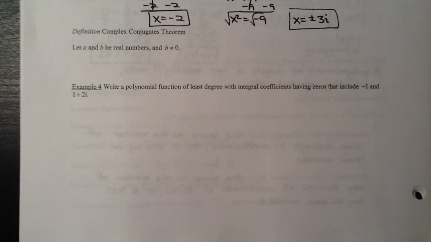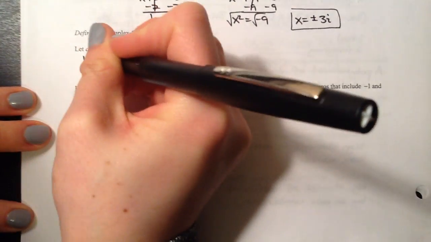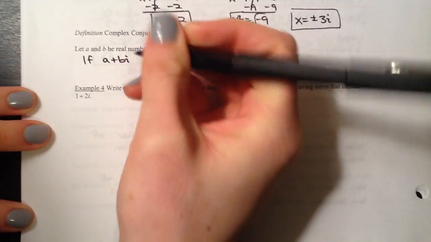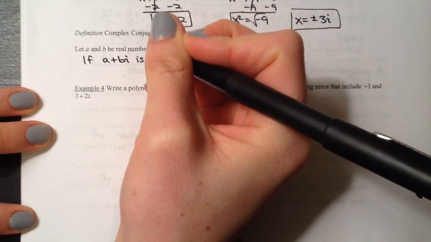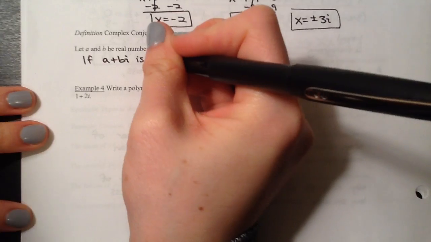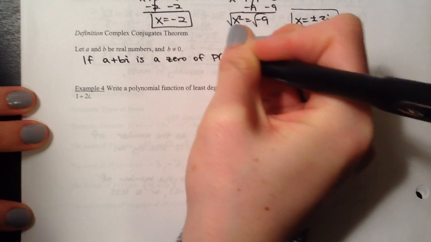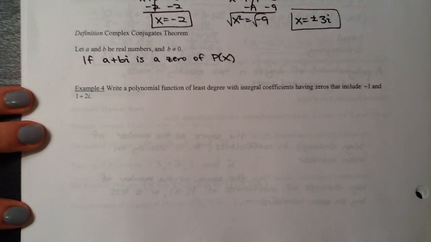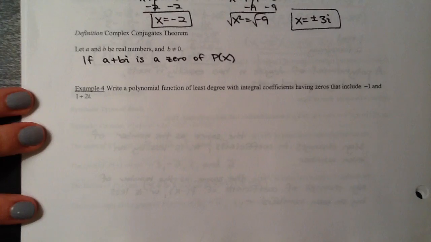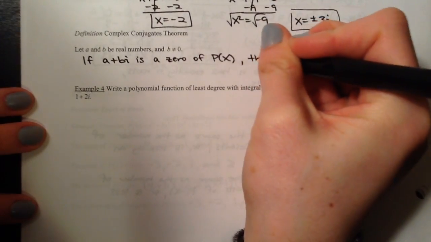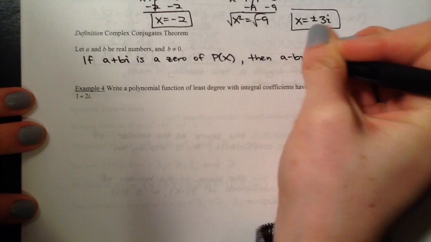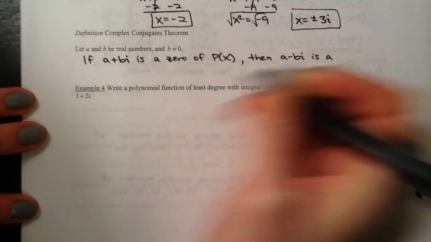So let a and b be real numbers where b can't be 0. All right, so here's how this works. This says if a plus bi is a zero of a polynomial function, so if a plus bi is a zero of p of x, then a minus bi is a zero of p of x.